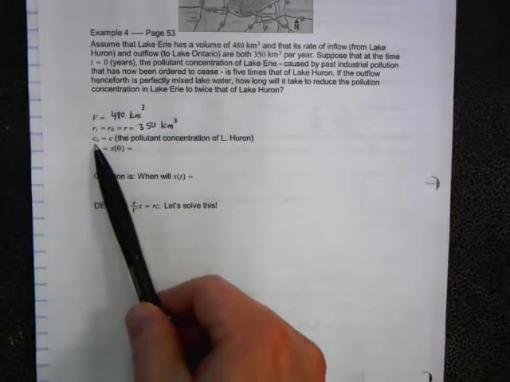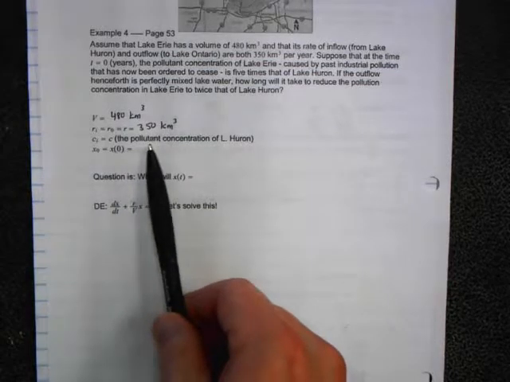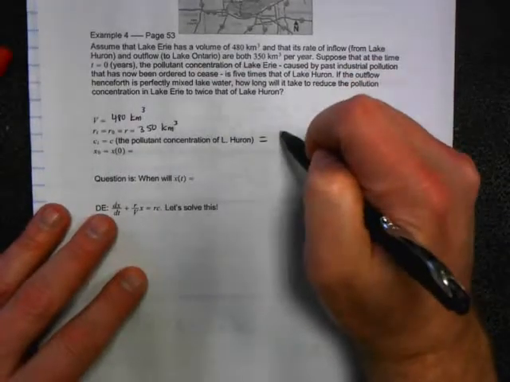What's our concentration coming in? Our concentration coming in is the pollutant concentration coming from Lake Huron. They don't give us a number for that, do they? So we just have to use a letter. What letter do we like for the concentration coming in? I'm just going to call it C. I don't know what it is. They didn't give us a number for it, so I'm just going to call it C.